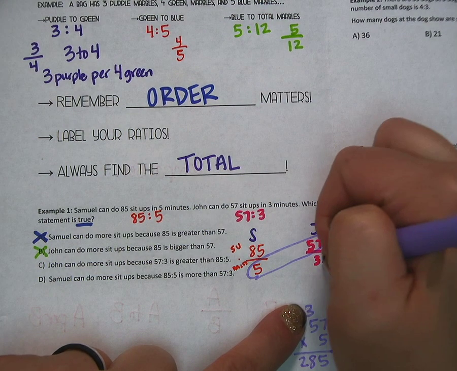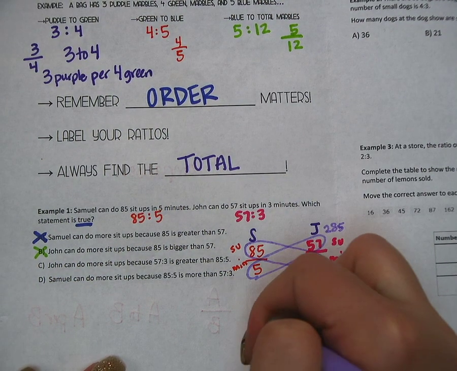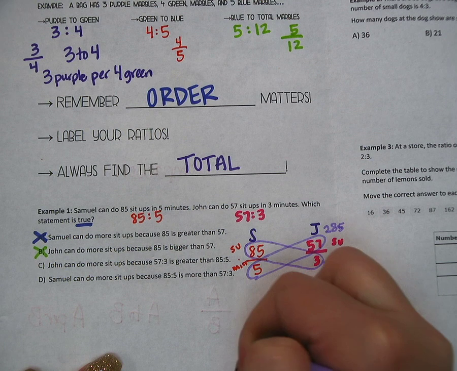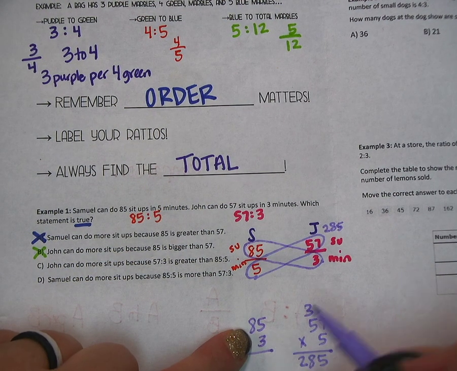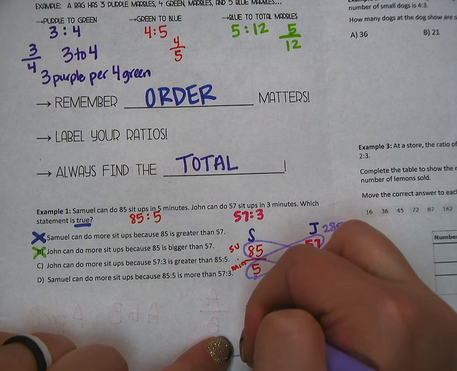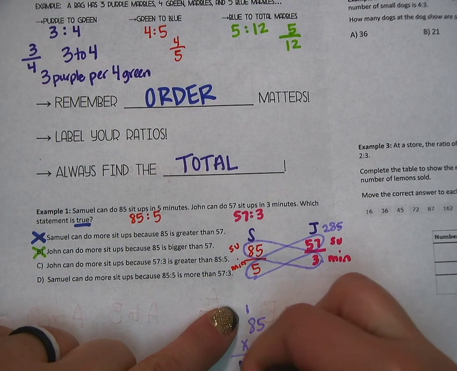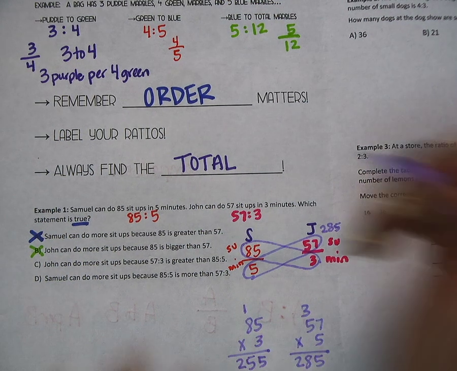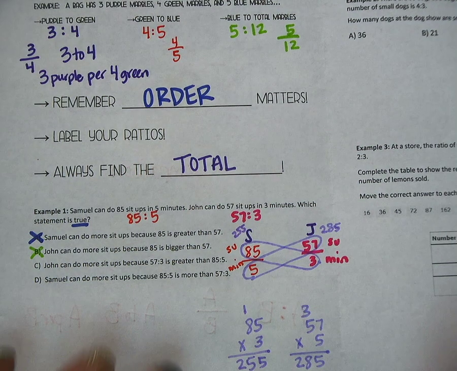And then I need to butterfly the other direction. So 85 times 3. I'm going to say, okay, 3 times 5 is 15. 5, carry the 1. 3 times 8 is 24, plus 1 is 25. So Sammy's going to get a score of 255.